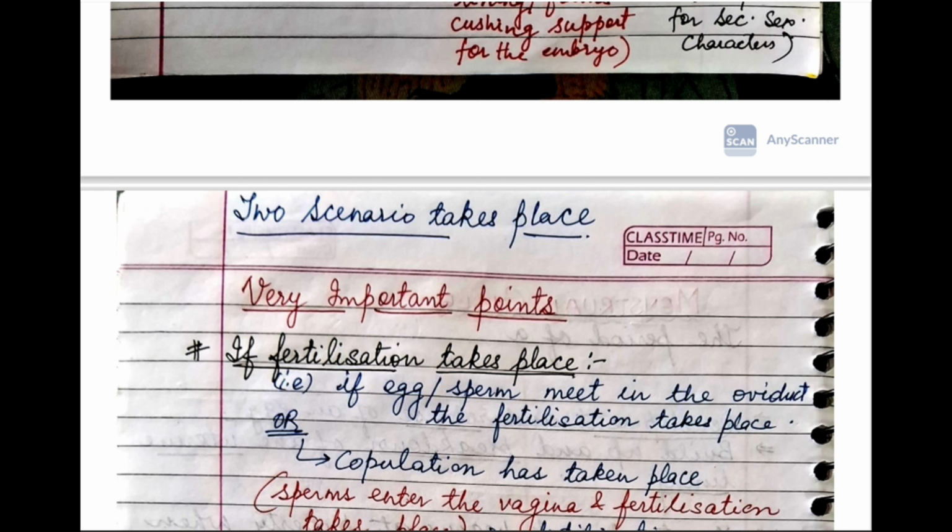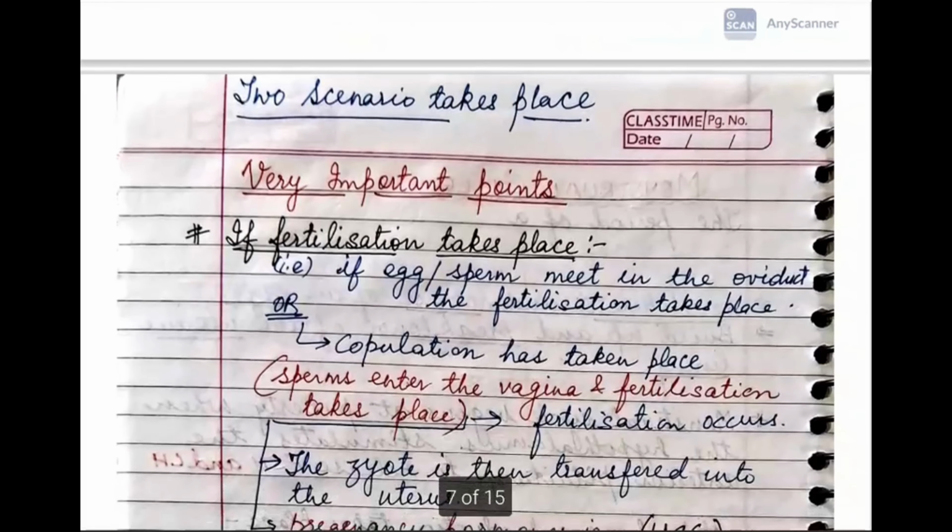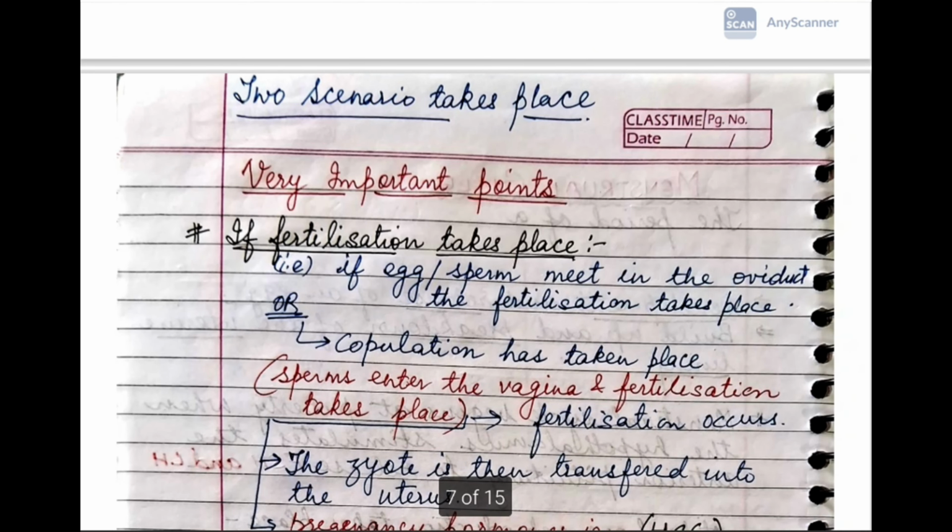Now, if the egg gets fertilized, two things will happen. Very important point. If fertilization takes place, that is, if the egg and the sperm meet in the oviduct, or you can understand copulation has taken place, then sperm will enter the vagina and fertilization takes place.